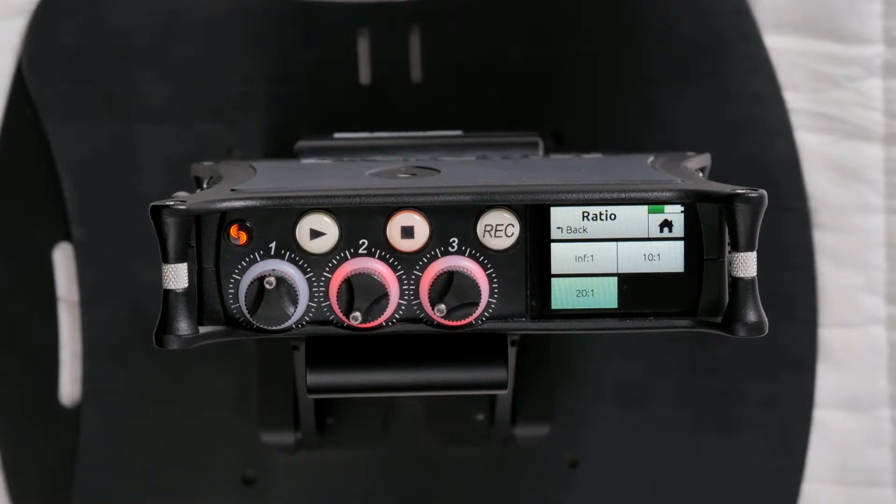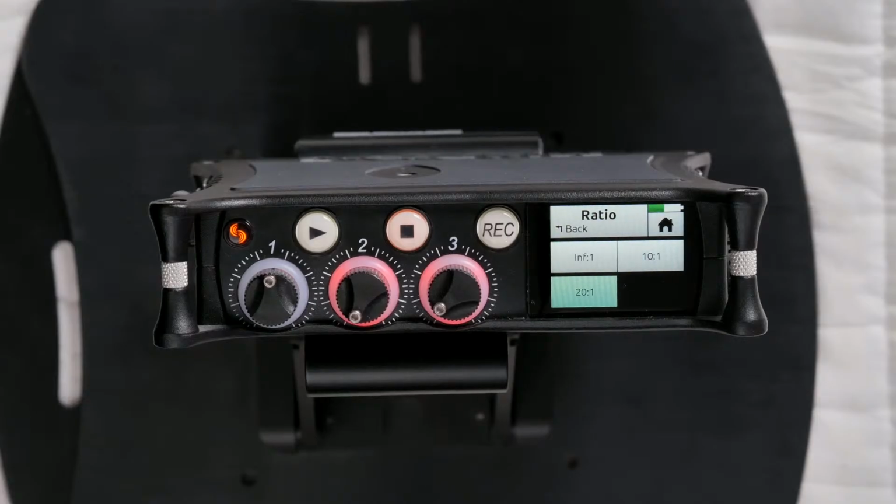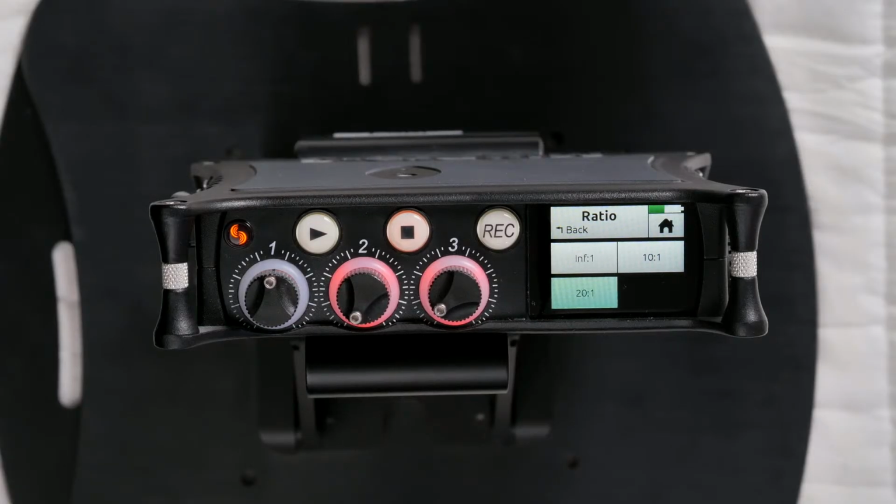I generally would avoid doing that. The other setting that we have here, another option, is 10-1. That would be almost more like a compressor as opposed to a limiter. It's still a pretty extreme compressor, but it'll be a little bit gentler, so it may sound a little bit more transparent.